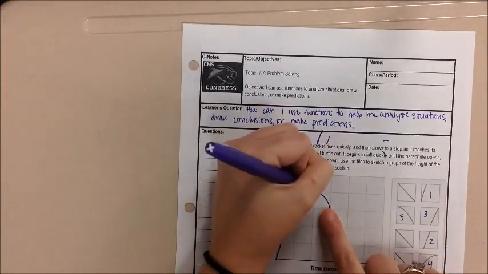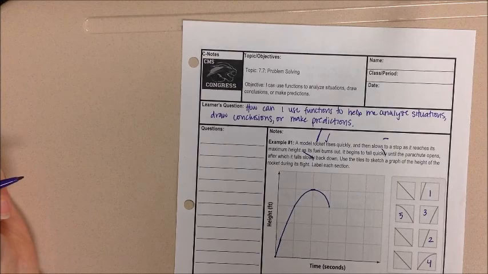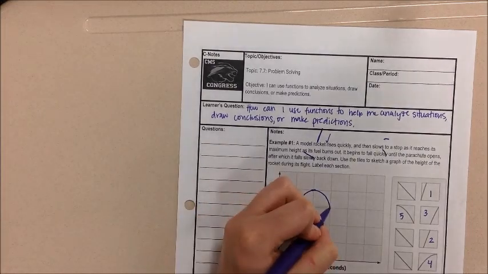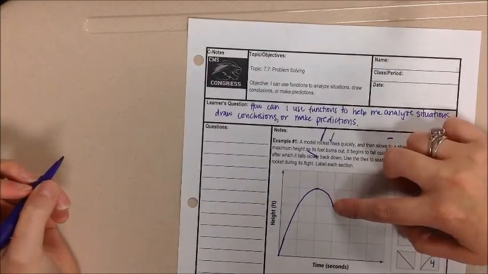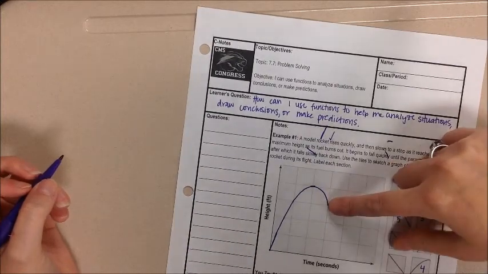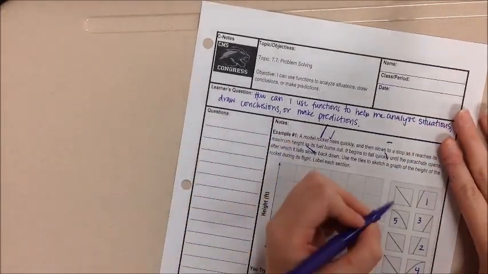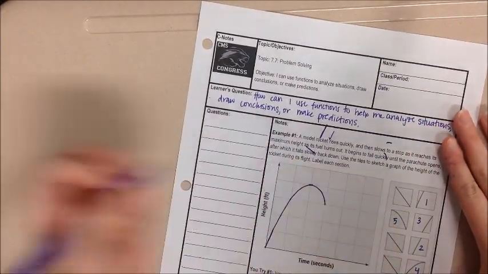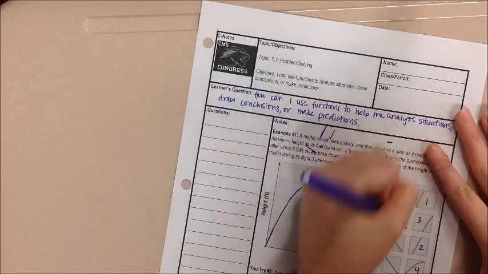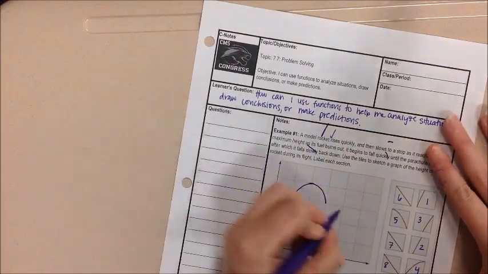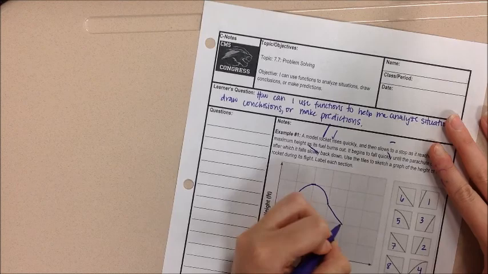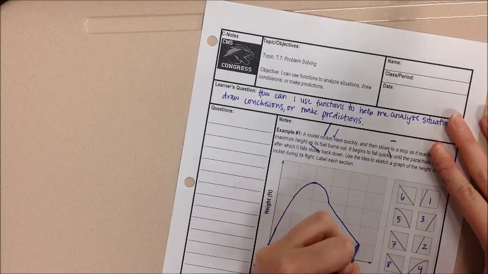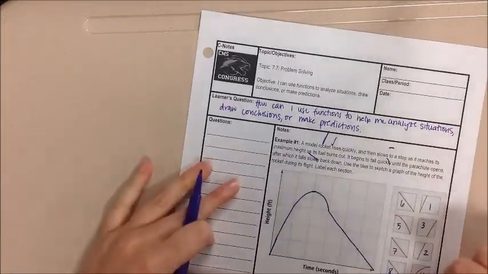So here's where it kind of came to a stop. Then it started to fall quickly. These 3 pieces look all the same, so it doesn't really matter which one you do. You're just going to go like this. So it's just falling straight back down.